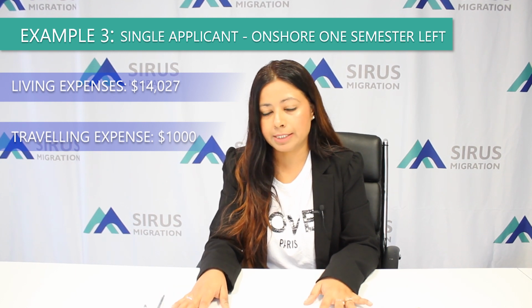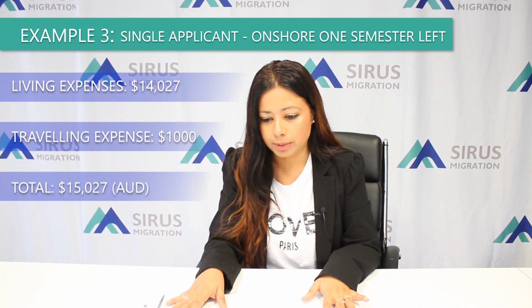So in this case, I have calculated the living expenses for this single applicant as about $14,000 for 8 months. Traveling expenses, I have put $1,000. I have not added any tuition fee because he's already paid it and he's already got the invoice that he can attach. So the total comes out around $15,027.